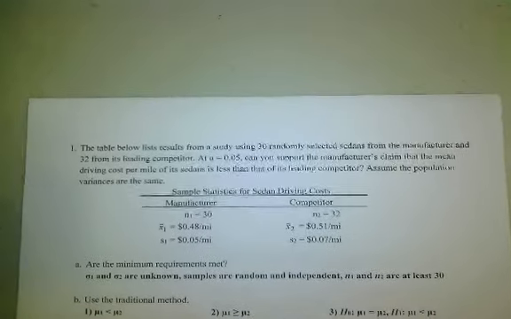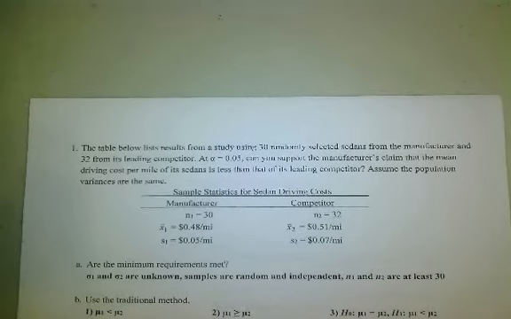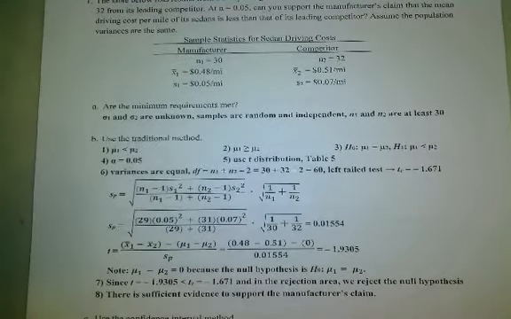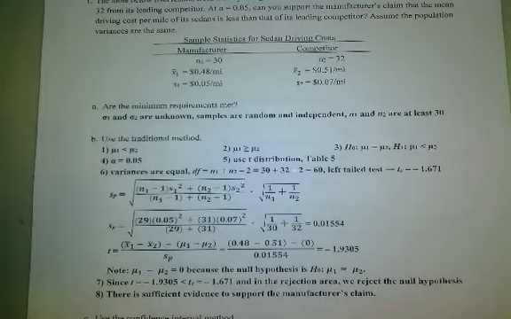So, are the minimum requirements met? Well, we don't know the sigmas. Samples are random and independent. N1 and N2 are both at least 30, so we're okay on that bound. So let's look through the steps of the traditional method. And again, the traditional method, in this case, is the comparison of two t-scores. One based on alpha and the degrees of freedom, the other based on our test statistic.